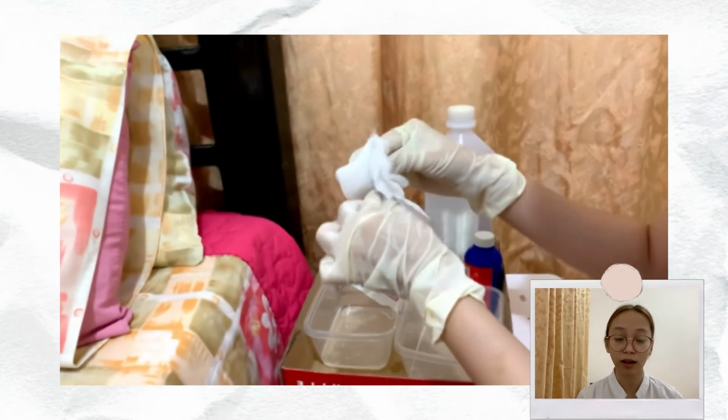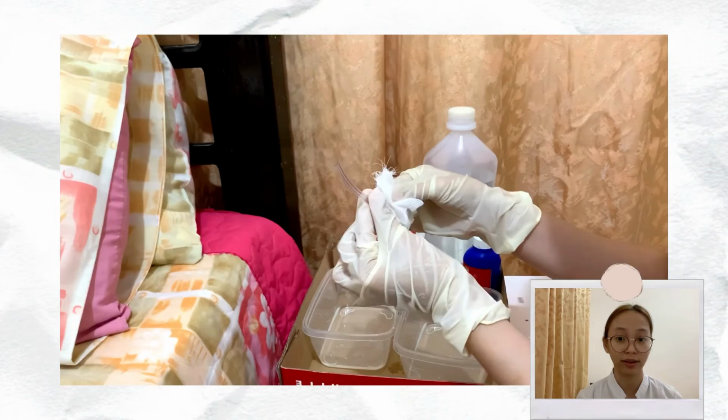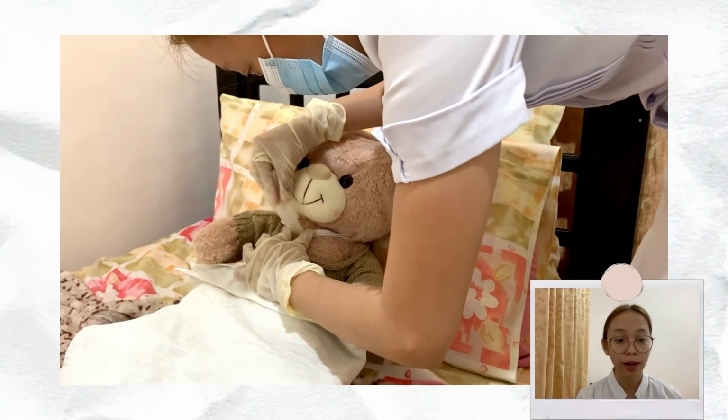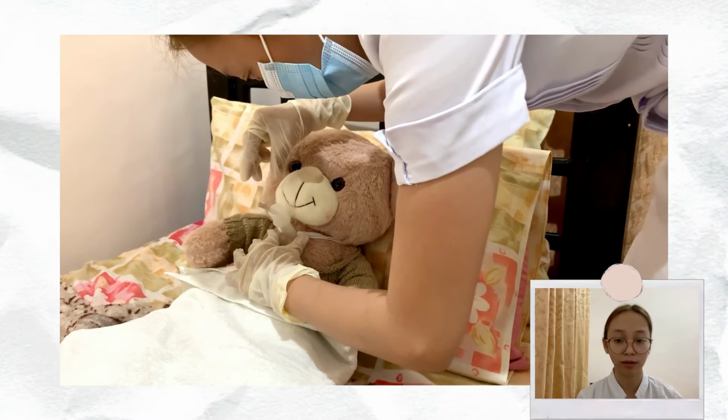Discard gloves and put on another gloves if necessary. Dry the inner cannula using sterile gauze or pad. Gently reinsert it back to the tracheostomy tube. Be sure it is properly locked.